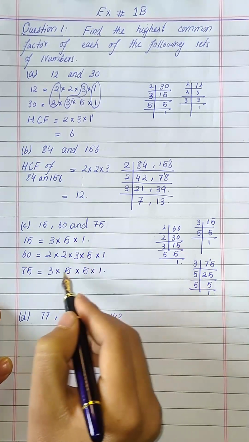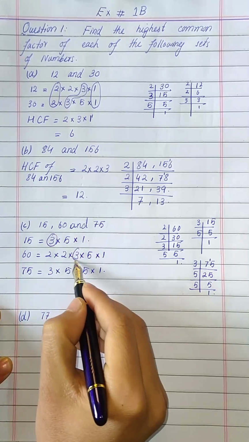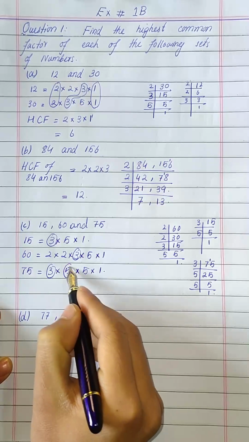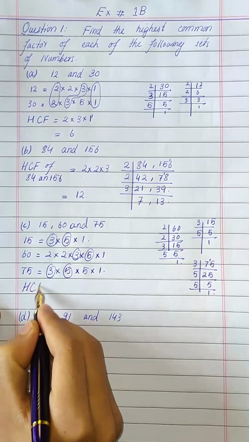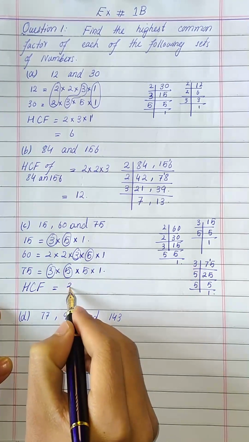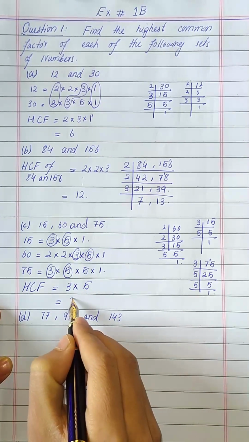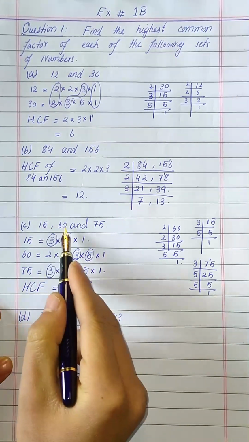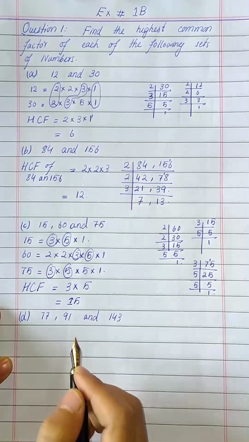The common factor of these three is 3, because 3 is common in all of them, and another common factor is 5 between all these three. So the HCF is given by the product of the common factors. So the common factors were 3 and 5. So 3 times 5 is 15, which is the highest common factor of these three values, because 15 can divide all of these three values. So it is the highest common factor of 15, 60 and 75.